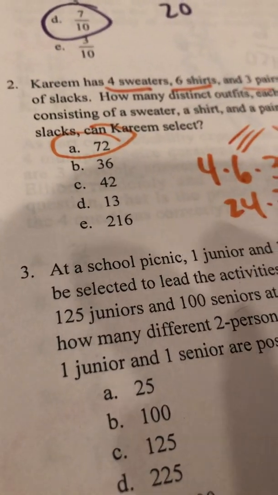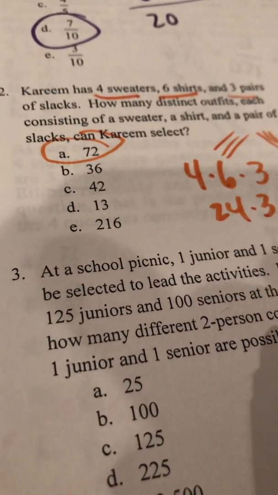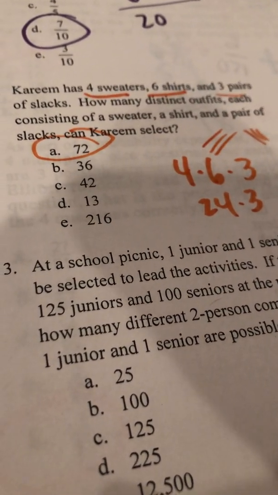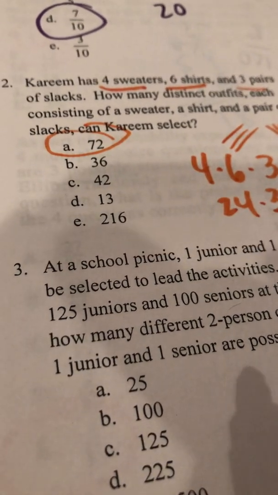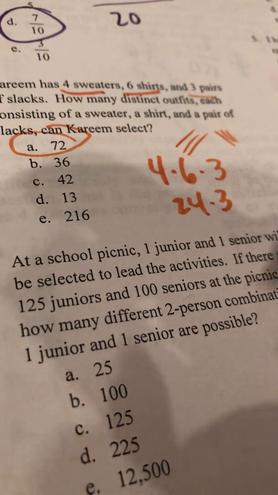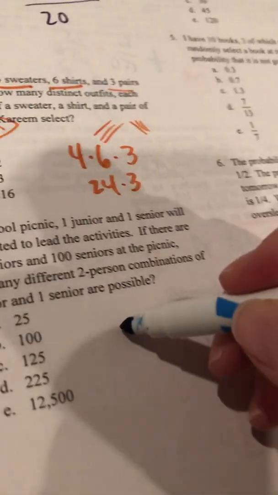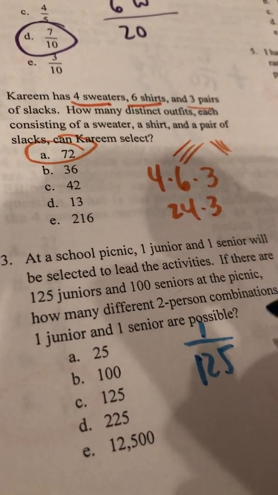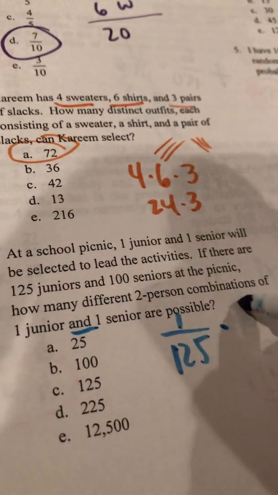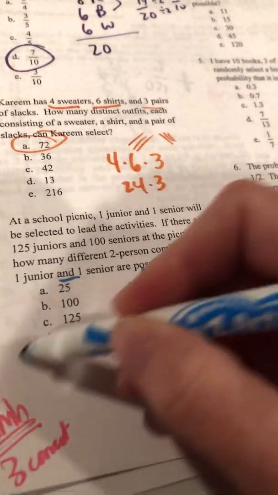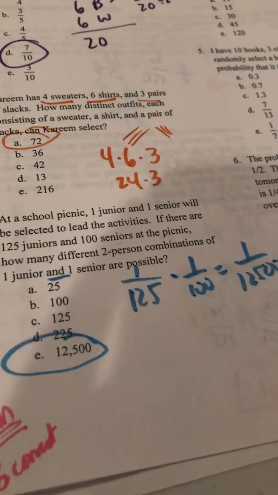The next one says that we've got one junior school picnic, 1 junior and 1 senior will be selected to lead the activities. If there are 125 juniors and 100 seniors, how many different combinations can we get with 1 junior and 1 senior? So technically we're like 125 and 100, and means multiply, so that's 12,500, so it must be this many combinations.